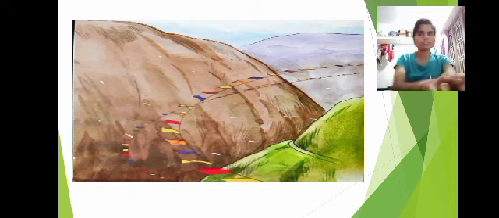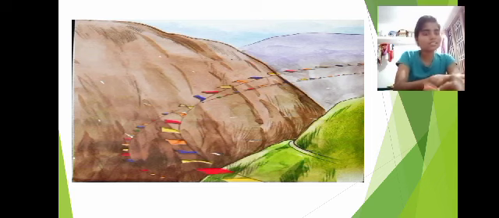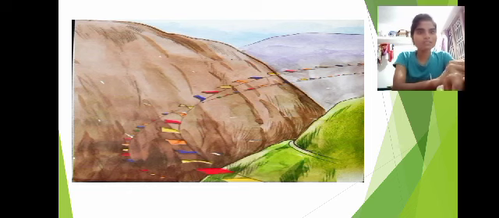Now let's see the prose. Here, the haunted hill is the main idea. The haunted hill symbolizes the wind that is hauntedly blowing on that hill. Why is this hill called a haunted hill? Usually in hilly areas we can sense the wind. In our area we can sense a mild wind, but in the hilly regions the wind is somewhat more haunting than ours.